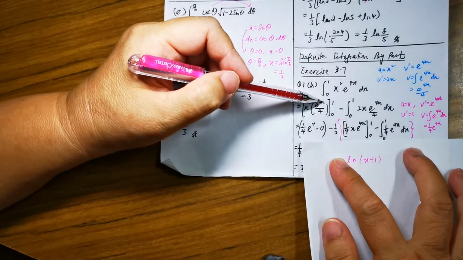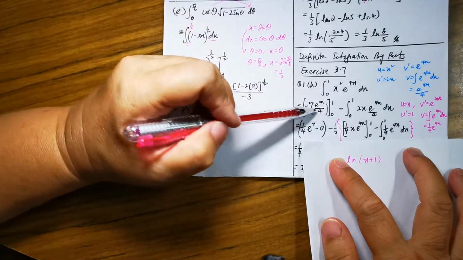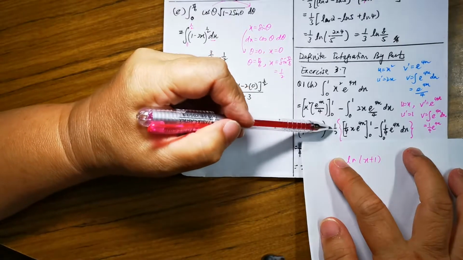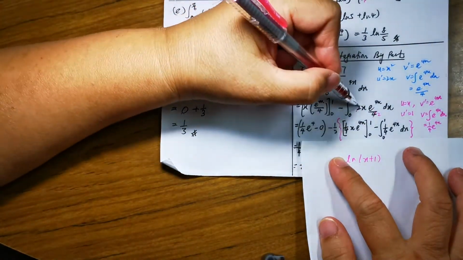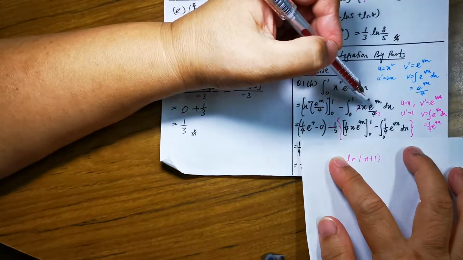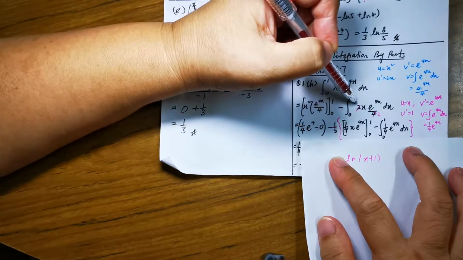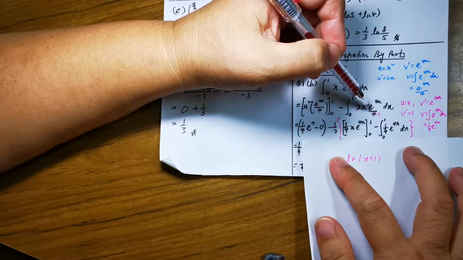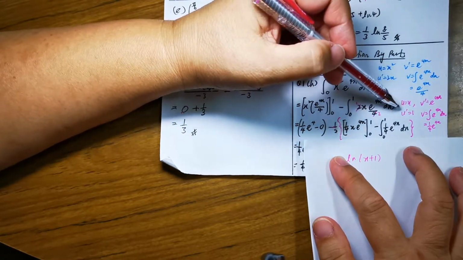So e to the 4, so it's 1 over 4 e power 4. Sub in 0 because multiply x, when x is 0, so everything is 0. Okay, so minus, here 2 can be simplified, so a half. I take out the half and put it outside, easier. So it means that now I need to integrate x e to the 4x. So you see, you have to do another round of integration by parts.